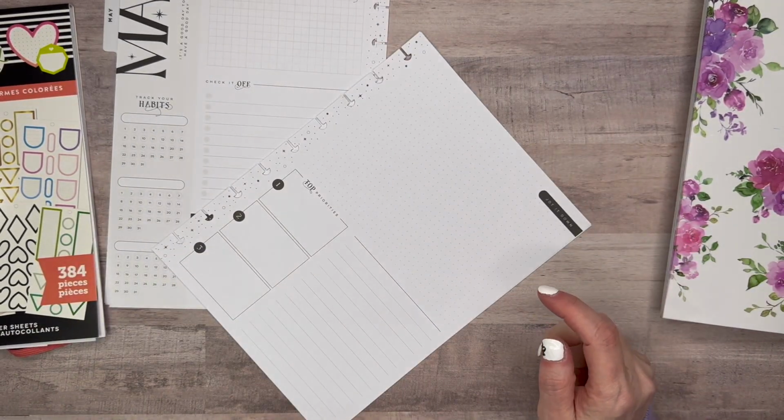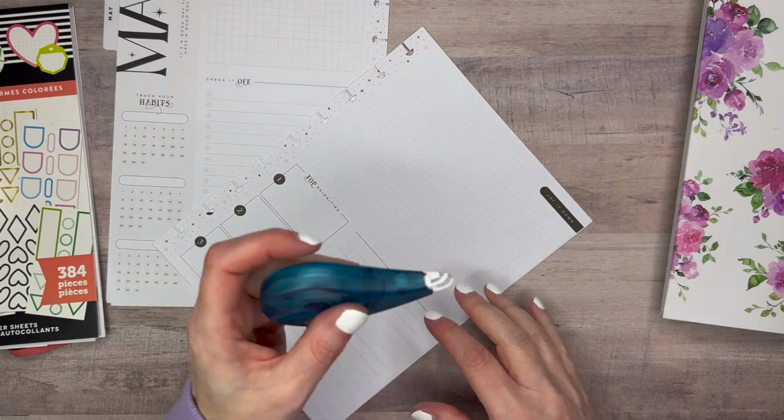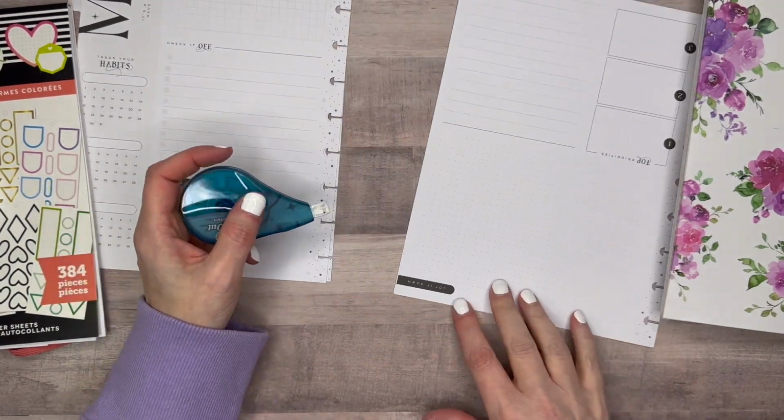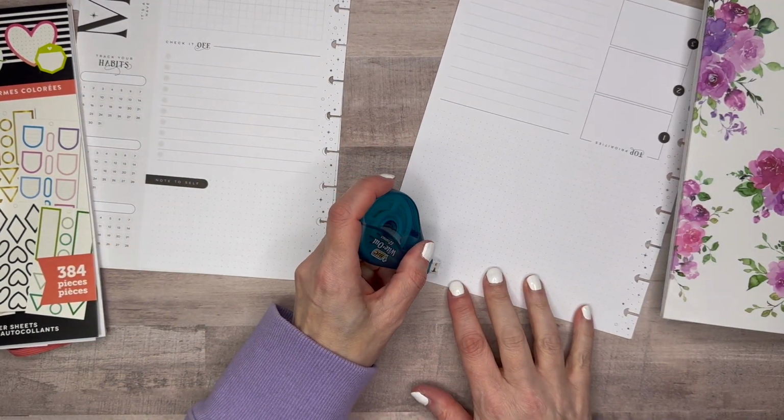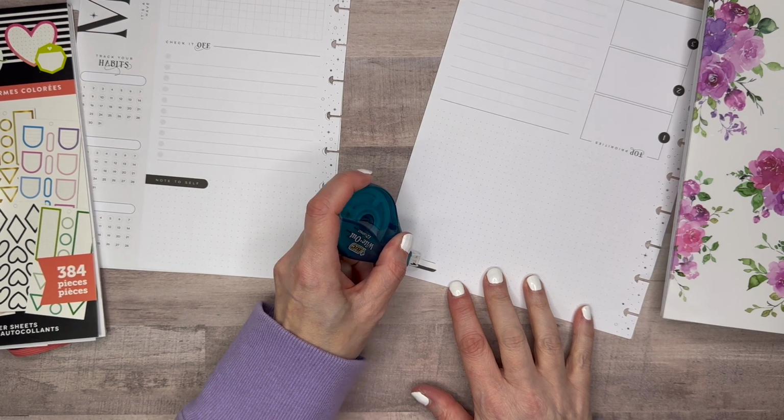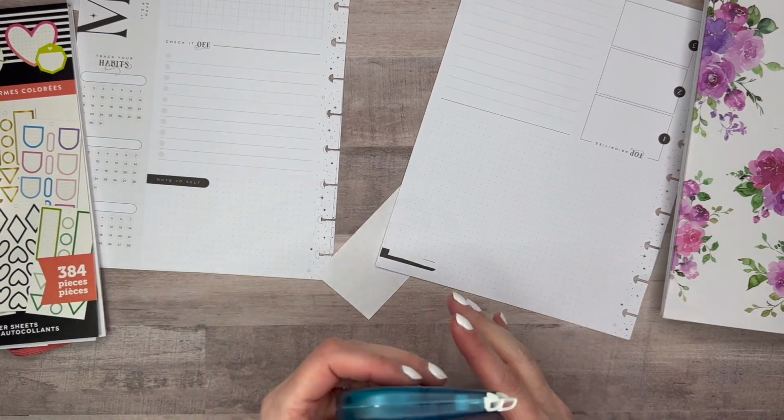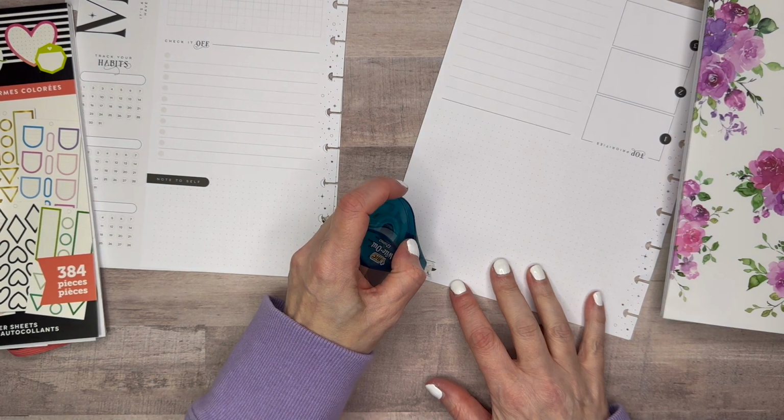So for starters, I am going to wipe out the header over here just because I know I'm not going to be using this particular header. Get some paper under here so I don't get it on my desk.